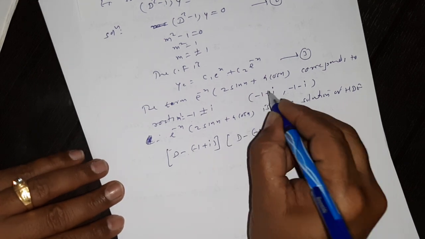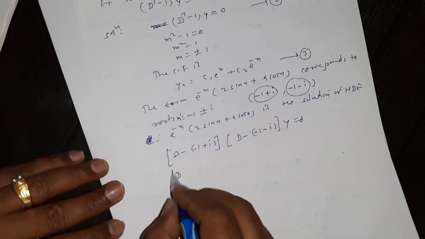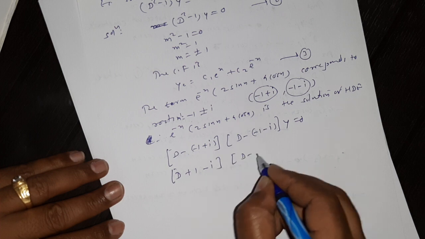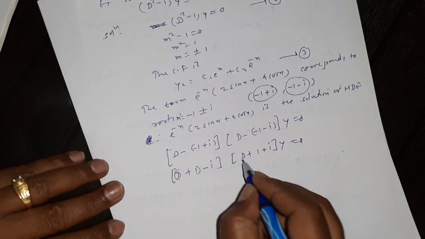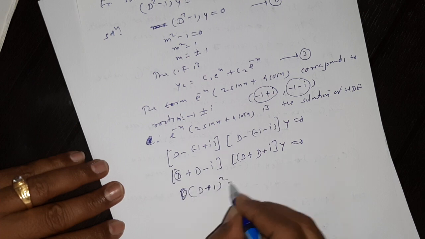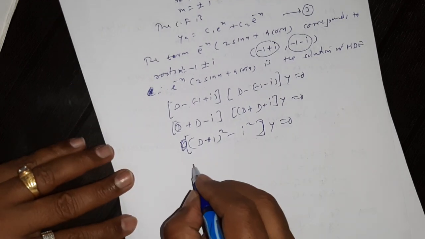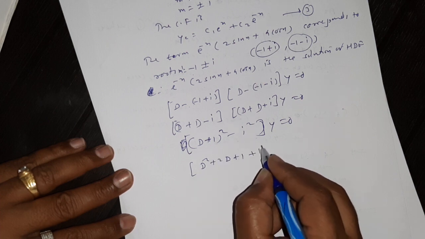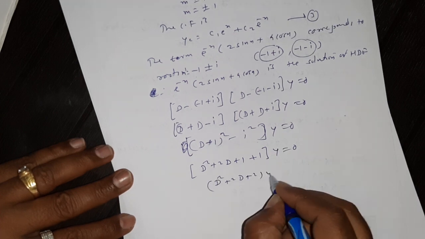So first d minus this, y is equal to 0. Solve this. So this is d plus 1 minus i, d plus 1 plus i, y is equal to 0. So write it here in brackets. So the multiplication is what? D plus 1 bracket square minus i square, y is equal to 0. That is what? D square plus 2d plus 1, i square is minus 1, so plus 1, y is equal to 0. That is d square plus 2d plus 2, y is equal to 0.